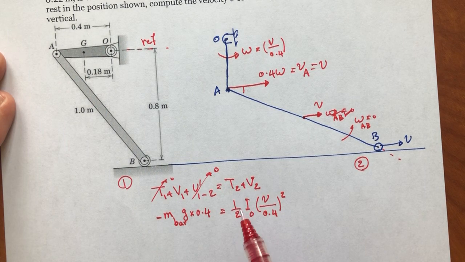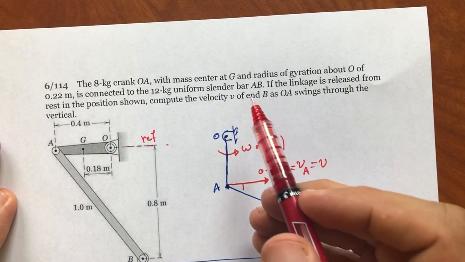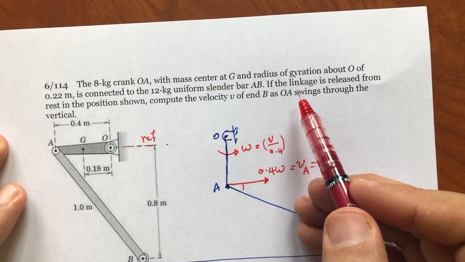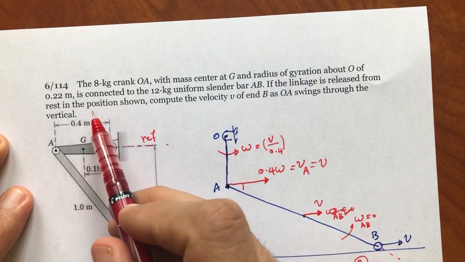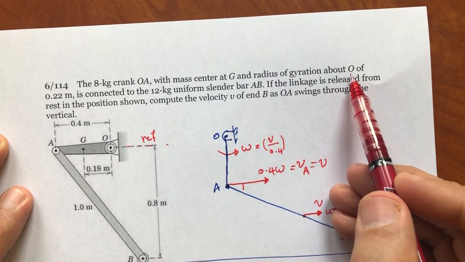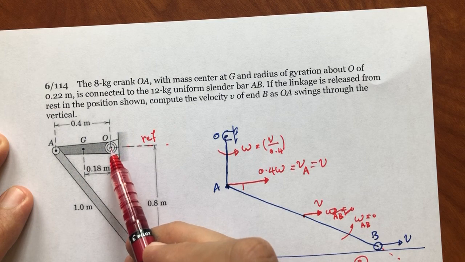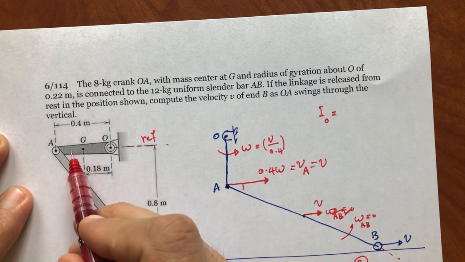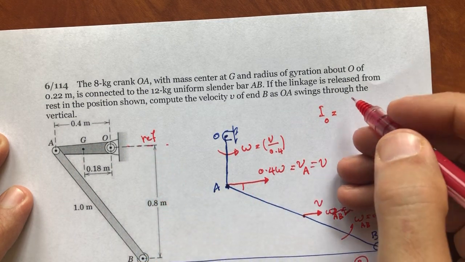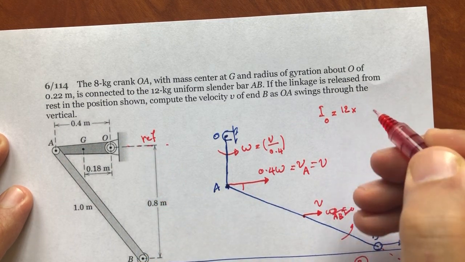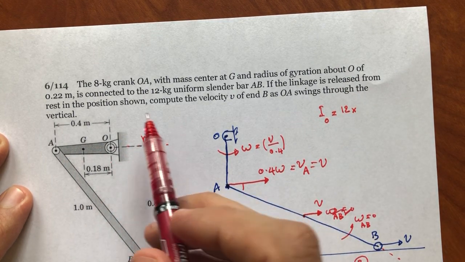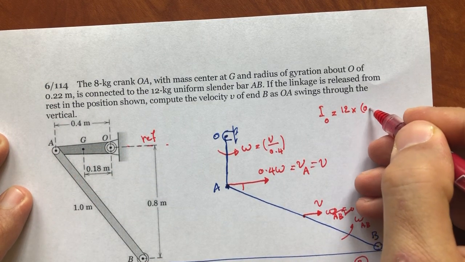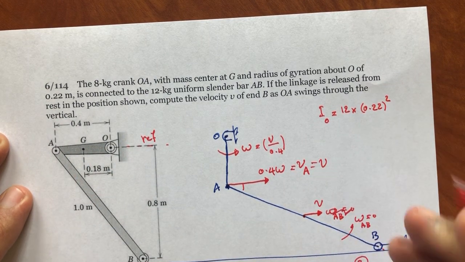And we know what IO is. The question says the radius of gyration of OA about O is given. So IO is going to be the mass of this crank, which is 12 kilograms, times the radius of gyration squared, and the radius of gyration is 0.22.